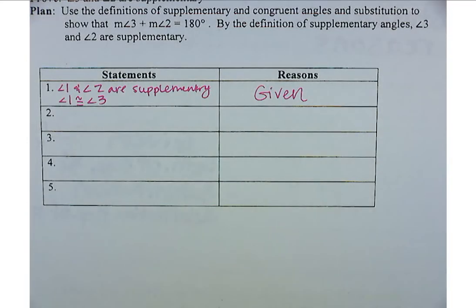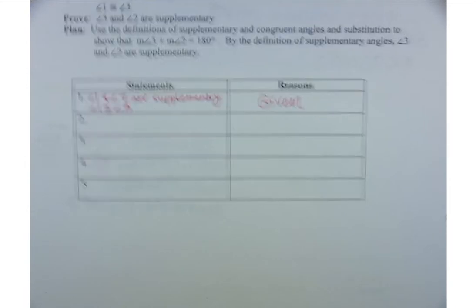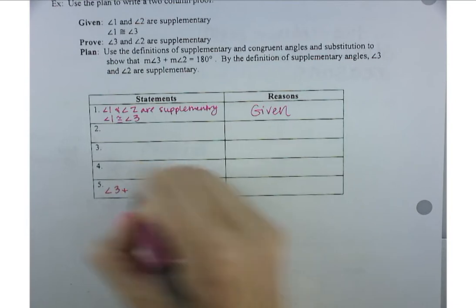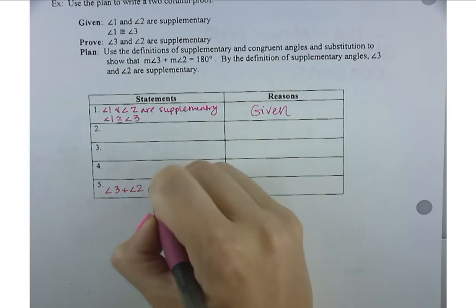Can anybody tell me what box? Yeah, Robert. The last one. And is it the statement or the reason? Angle 3 and angle 2 are supplementary. So which box is it gonna be in, the statement or the reason? Okay, so in the statement, angle 3 and angle 2 are supplementary.